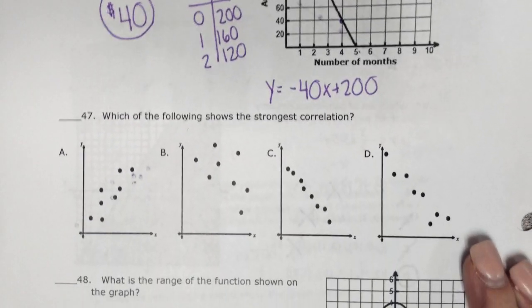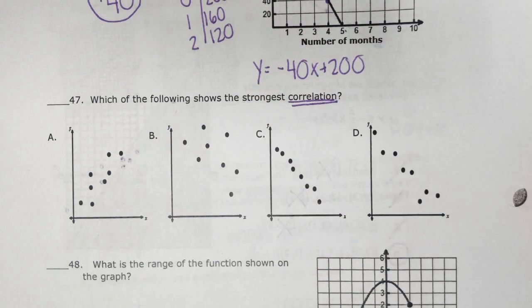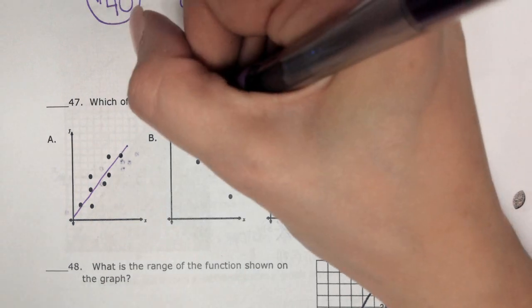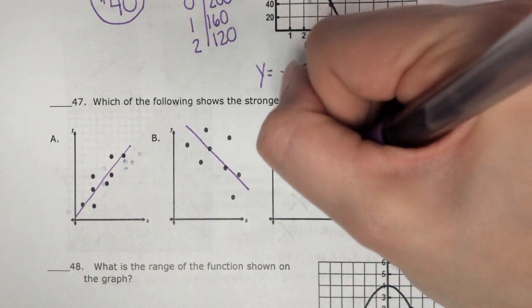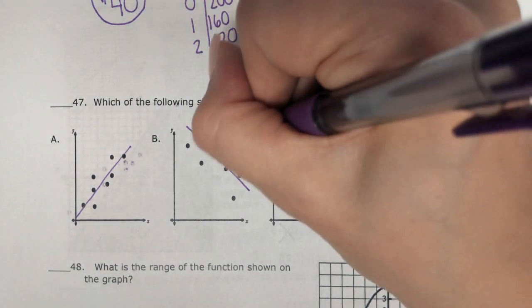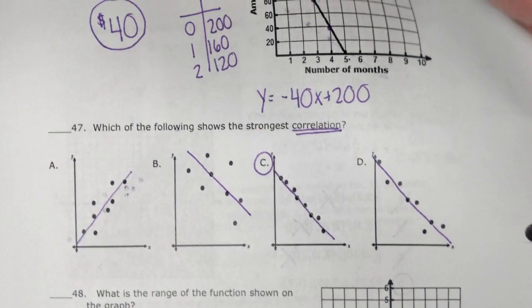All right, which of the following shows the strongest correlation? So correlation is how close the dots are together. So if I was to draw a trend line through each of these, C has the dots closest to my trend line. So that has the strongest correlation.